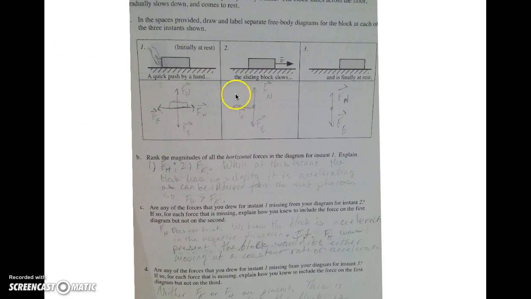My reason for that is at this instant there is no velocity because this is just v naught. However, we know once the hand pushes off the block, it is moving. So there is a factor of acceleration in here. So there is a net force in the positive direction.